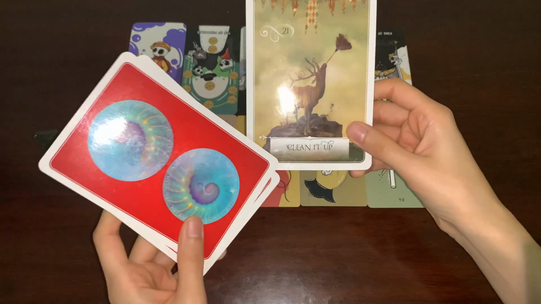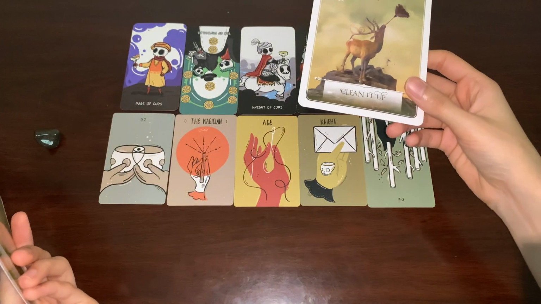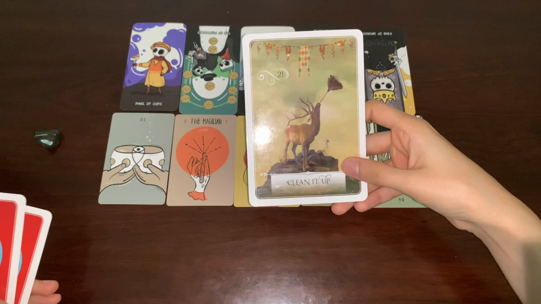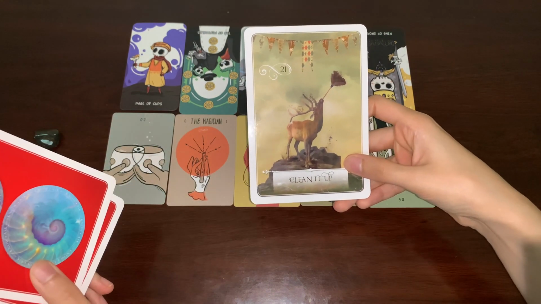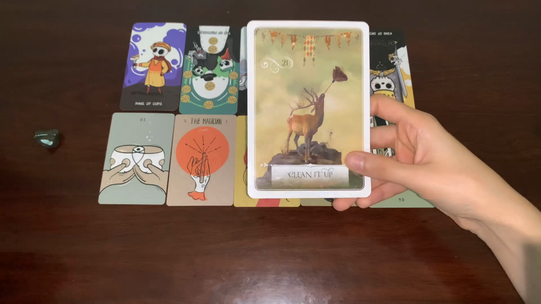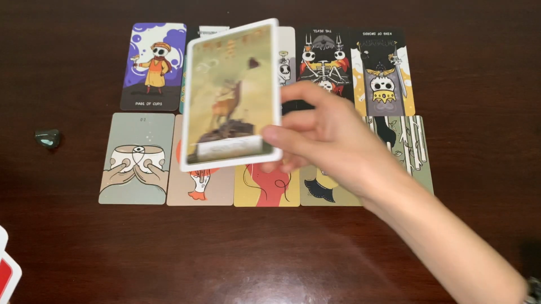Oh, see, clean it up. What are we talking about here? Banishment. You are cleaning up all the mess. You're cleaning up all the darkness and everything that is keeping the person imprisoned. You're cleaning it all up.